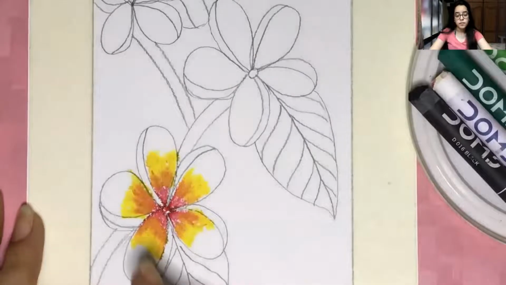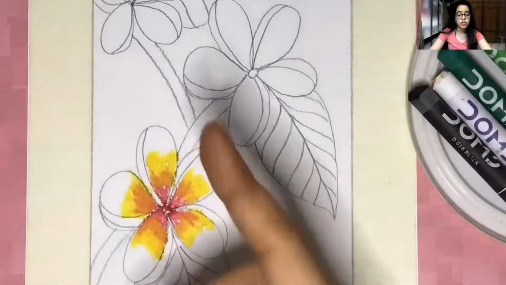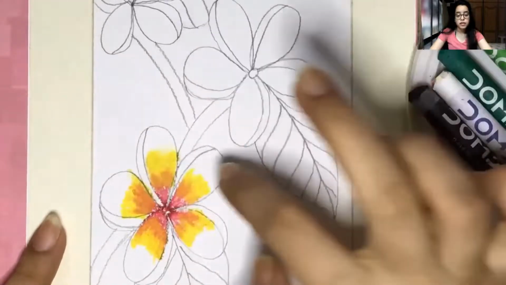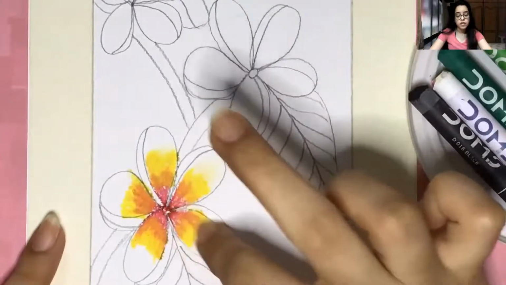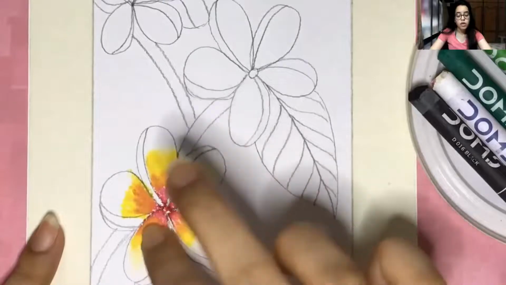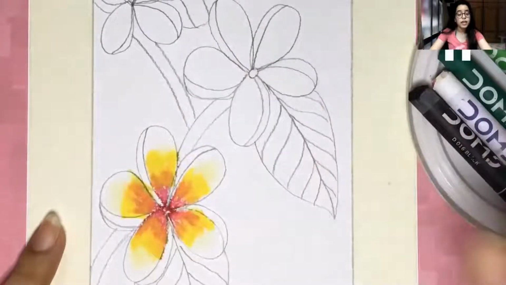Okay, and now you just need to use your fingers and you all can just blend this area as well. So just using my fingers to blend this area, just move your finger above the yellow color so that it simply blends. Again, do not apply too much pressure, just simply rubbing your fingers over this petal shape lightly.